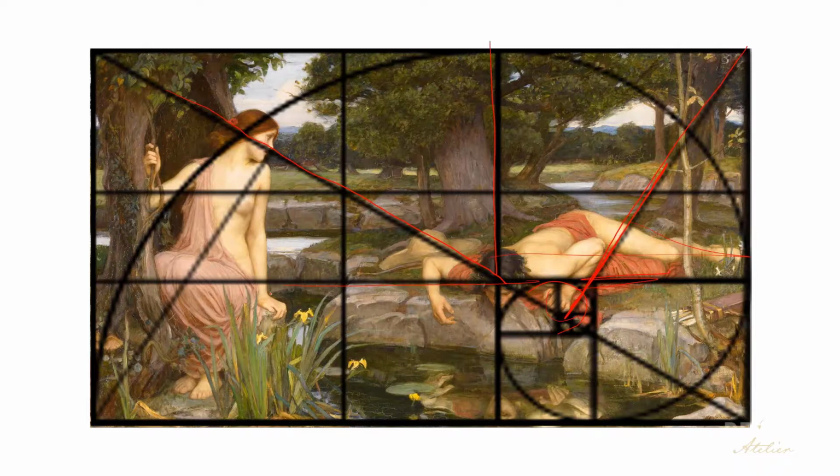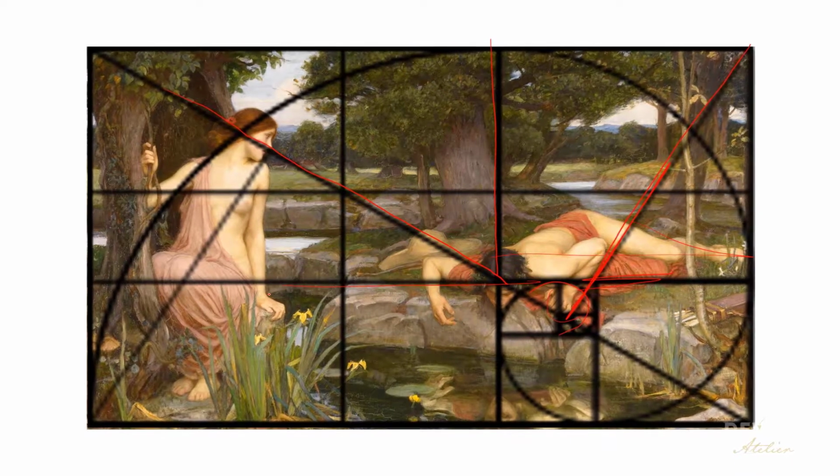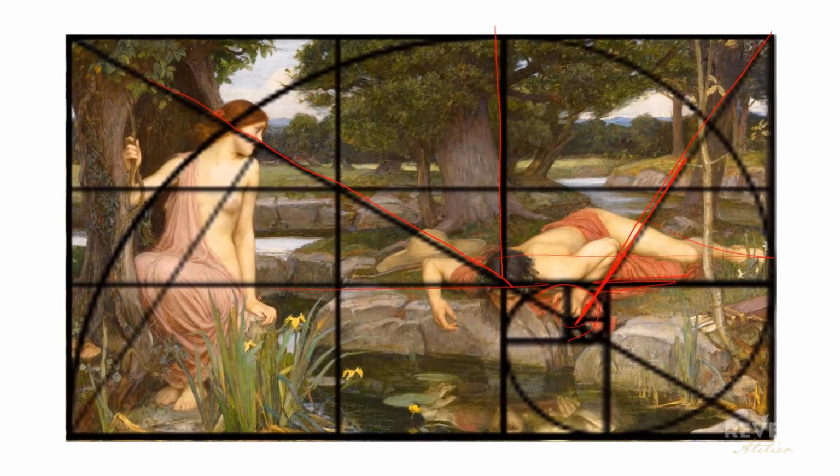And right now, I'm not talking about leading lines either. There are tons of leading lines in this image too. I'm just showing you how things are being placed right now in this golden rectangle, the golden spiral, right? Pretty remarkable.